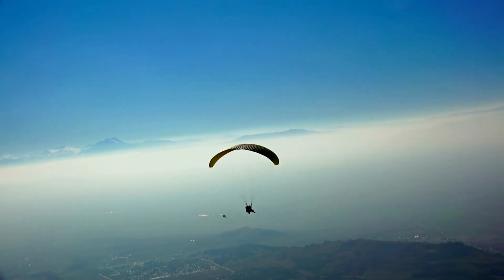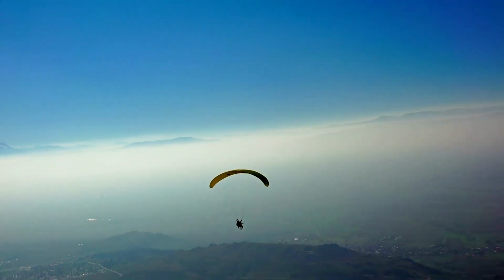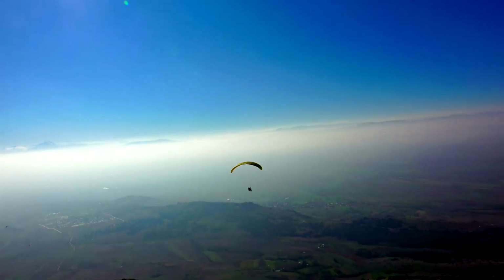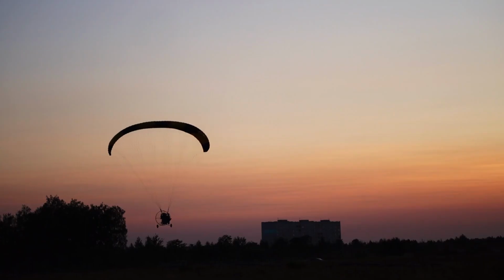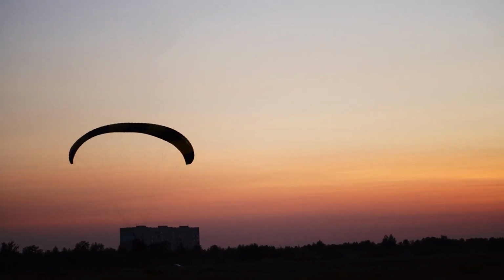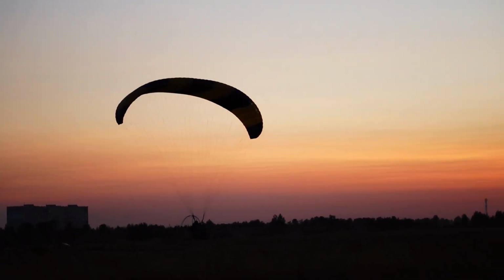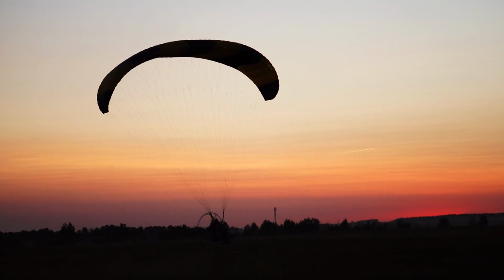In the execution of turns around a point, envision the powered parachute gracefully tracing a complete circle, maintaining a uniform distance from a prominent ground reference point. However, remember, our altitude should never dip below 200 feet, ensuring both safety and precision throughout the maneuver.